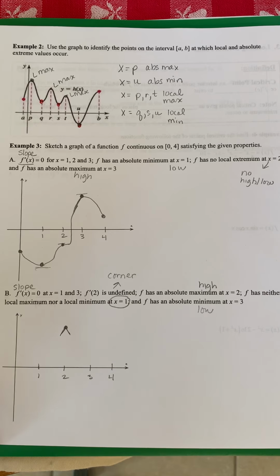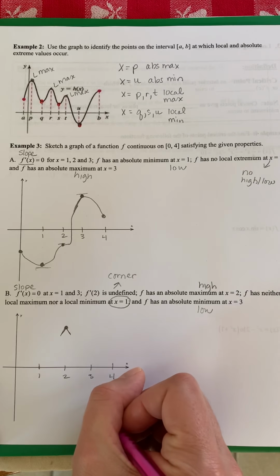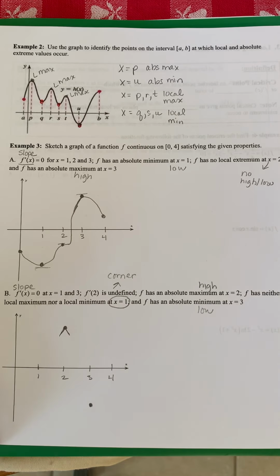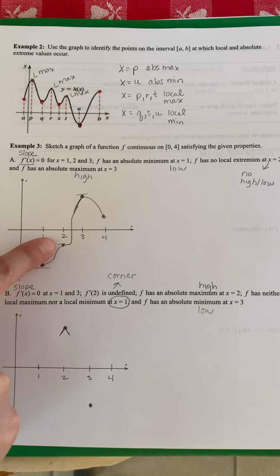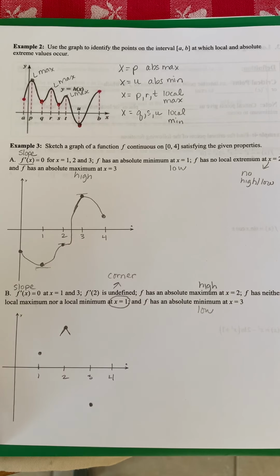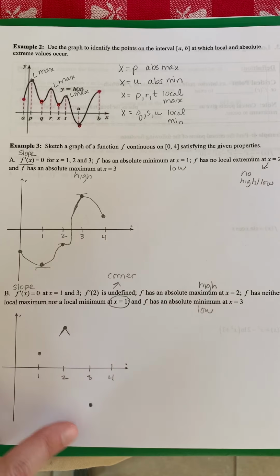We said our low point occurs at x equals 3, so I'm going to put my low value down there. And then 1 we said has neither a min nor a max, so it's going to be similar to what happens here. We'll put the dot in between our high and our low.